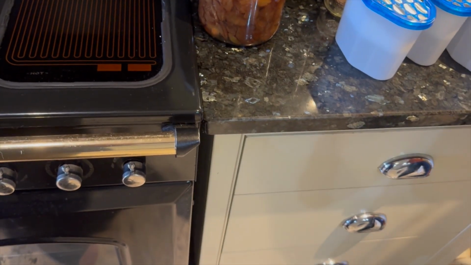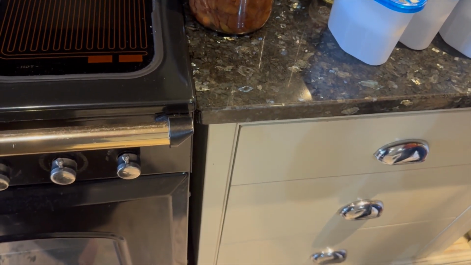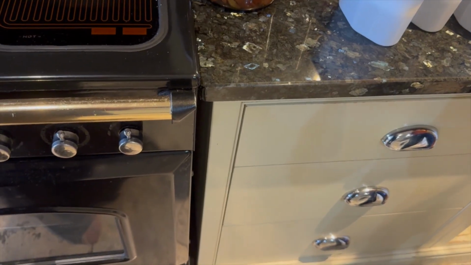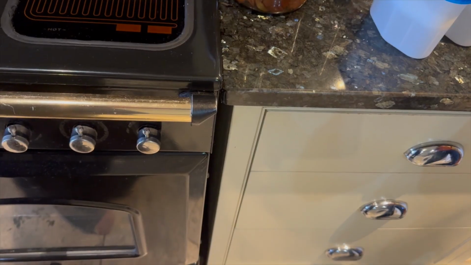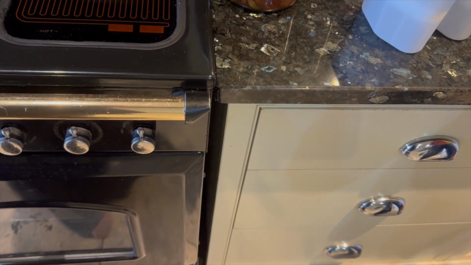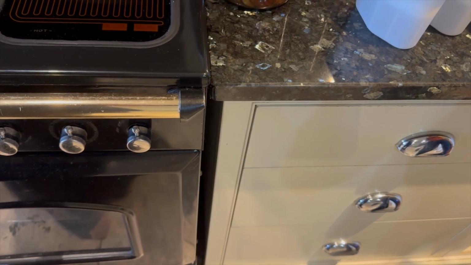Do you use Which at all? Do you know who I mean by Which? Yes, they're the trade comparison. They're quite good for looking up stuff. Okay. But I've tested lots of different ones and I don't see a huge difference.